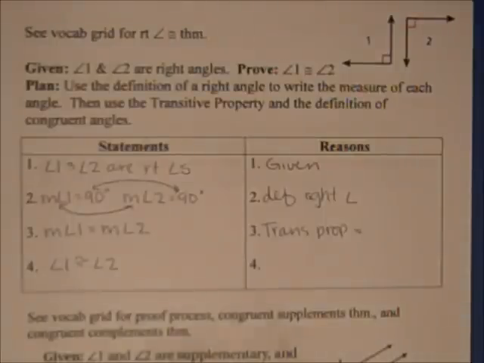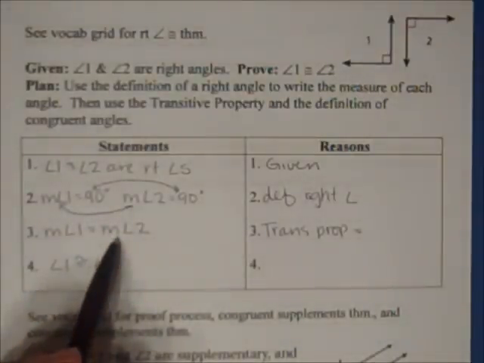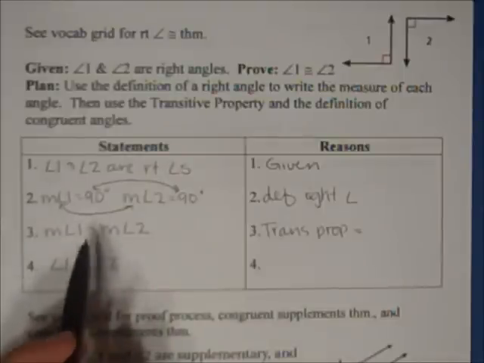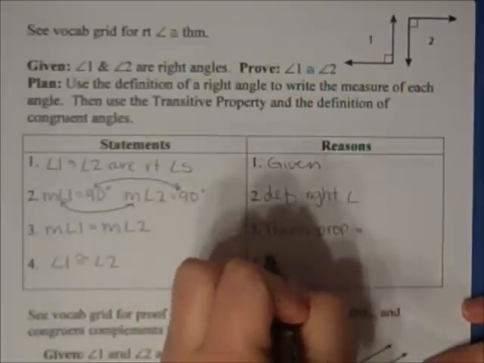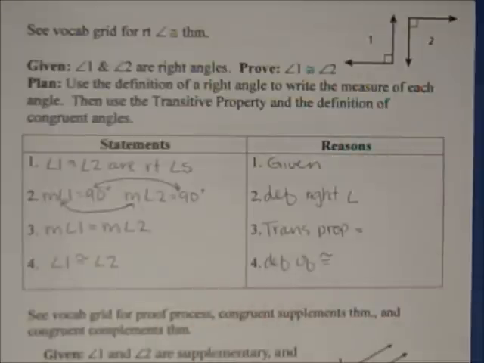Okay, now this last one is one that you've already seen today. The measure of angle 1 equals the measure of angle 2. That means angle 1 is congruent to angle 2. Well, anytime you switch from equals to congruence, the reason is by definition of congruency. You can say congruent angles or segments if that's what you're working with, but you can just say definition of congruency if you want to. Okay, so stop and rewatch that one if you didn't understand what we were talking about.